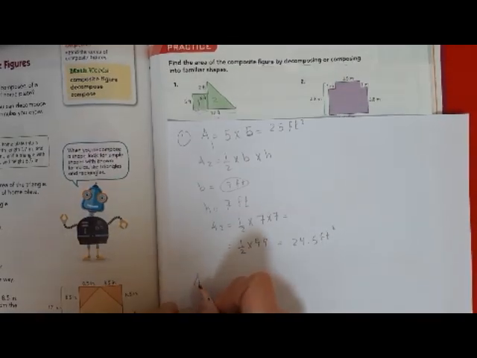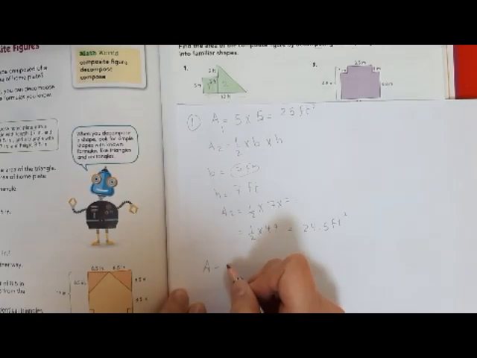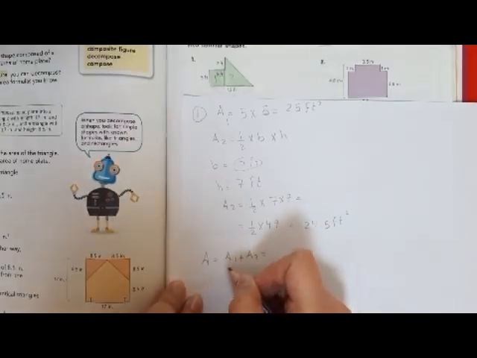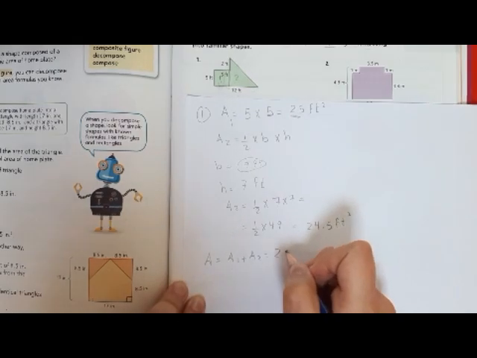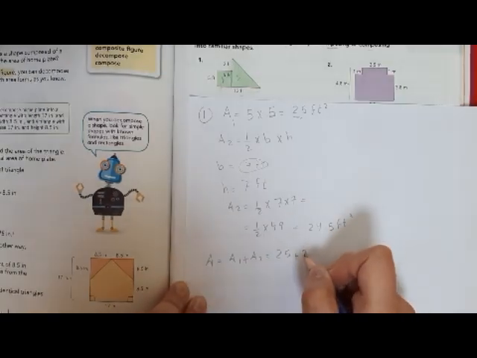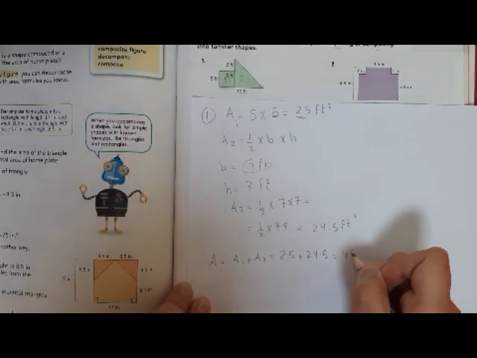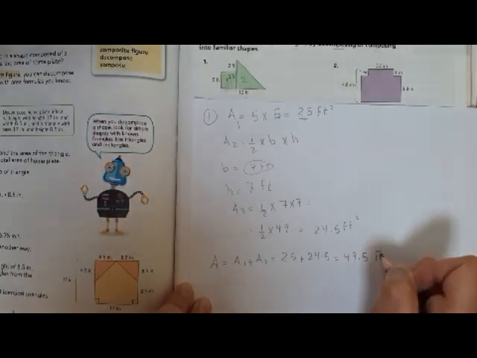What about the total area? It equals A1 plus A2. A1 equals 25 and A2 equals 24.5. The result equals 49.5 feet squared.